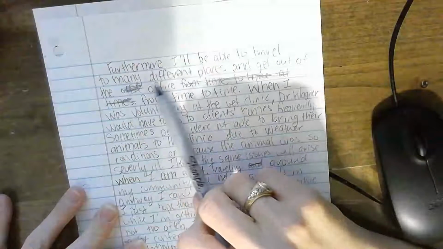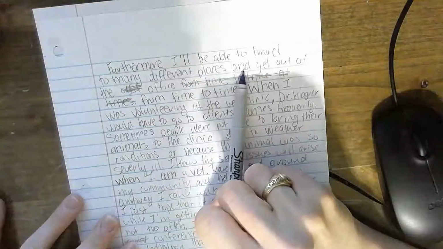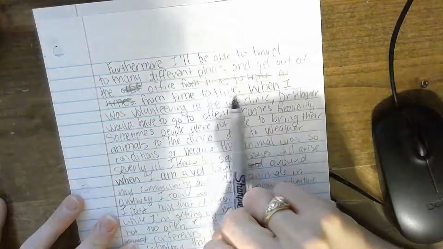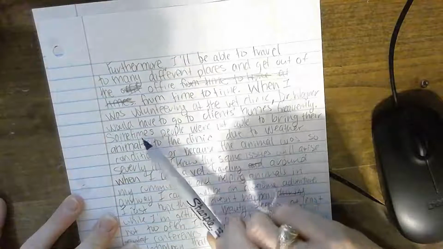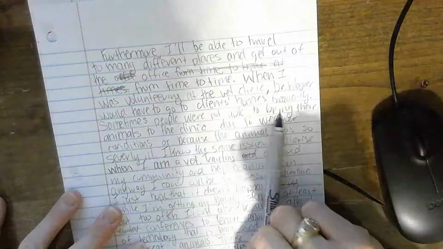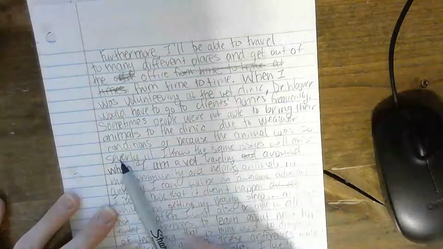Furthermore, I'll be able to travel to many different places and get out of the office. I don't want to put it here because I already have and. From time to time, when I was volunteering at the vet clinic, Dr. Wagner would have to go to clients' homes frequently. Sometimes people were not able to bring their animals to the clinic due to the weather conditions or because the animal was so severely ill.